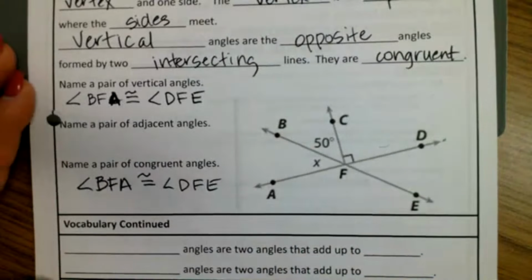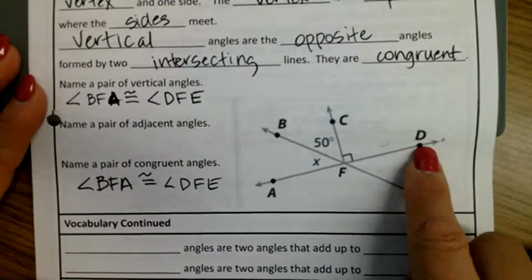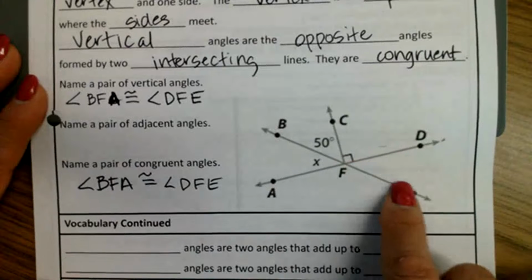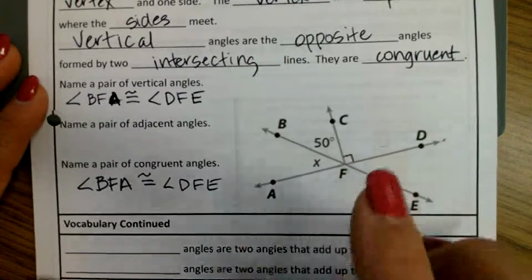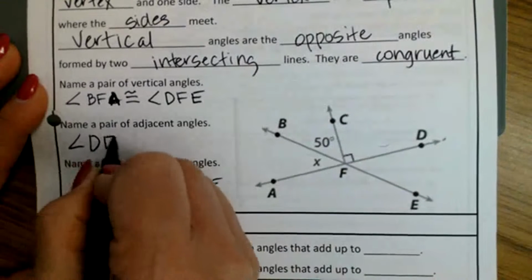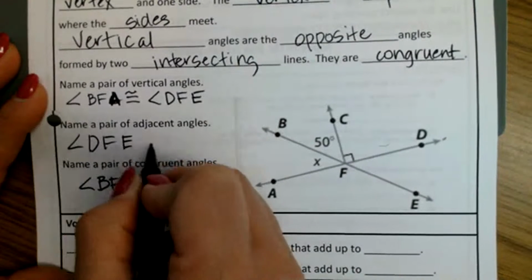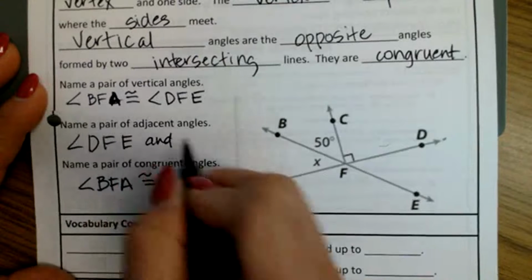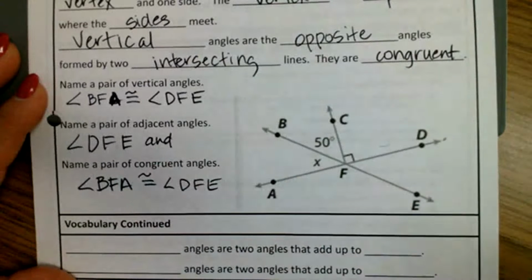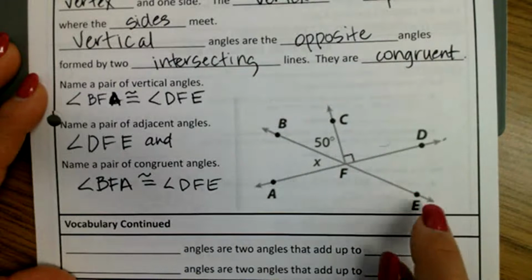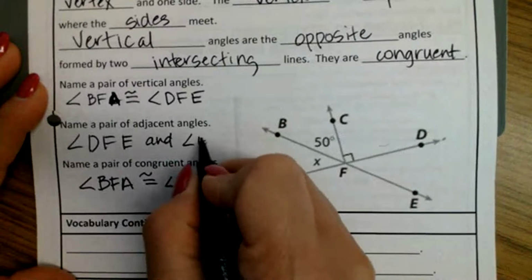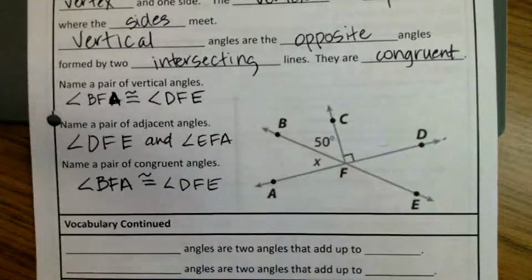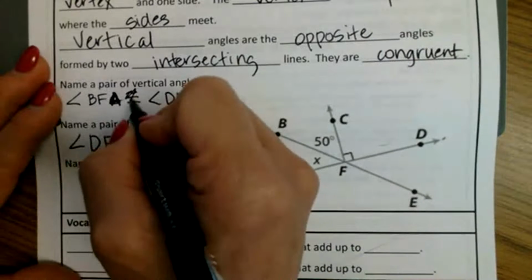All right, adjacent angles. Let's name a pair of adjacent angles. So let's take DFE, this angle right here, angle DFE, and one right next to it. So adjacent means they're right next to each other. EFA. All right, so this should say E.